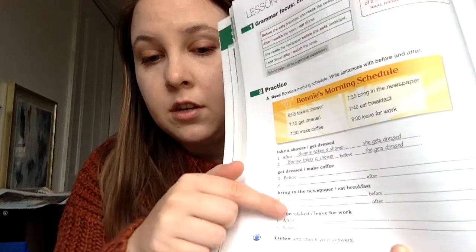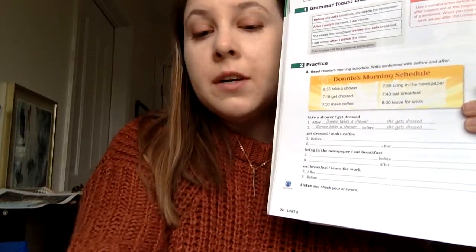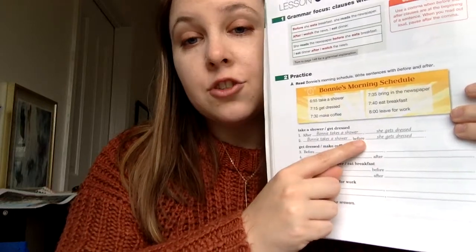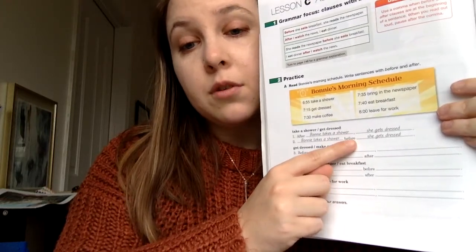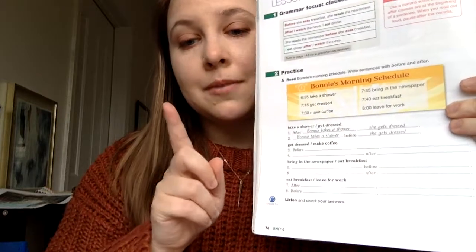Before, after, and then they both come at the beginning in the last one. So it's going to change where it is in the sentence, but all you have to do for this section is remember that after gets attached to the first event. So whatever event happens first is going to be attached to after, and whatever event happens second is going to get attached to before. So before gets attached to the second event, after gets attached to the first event.